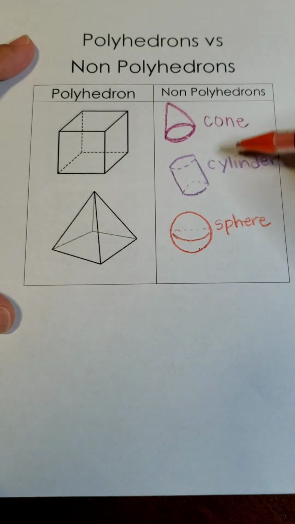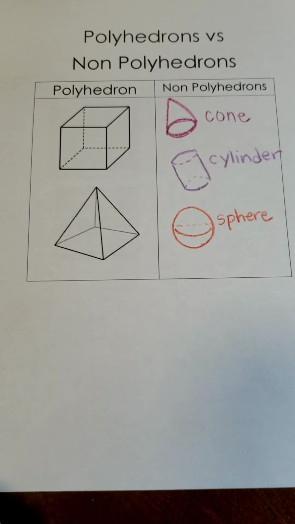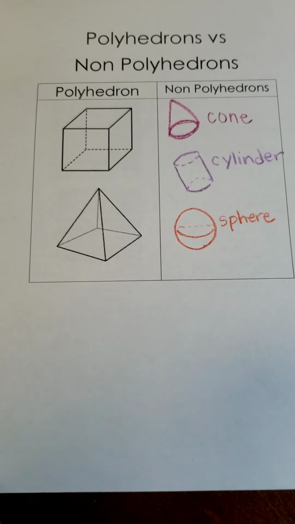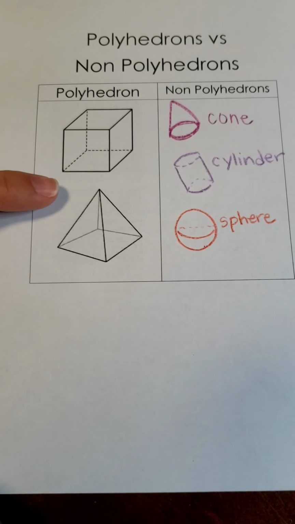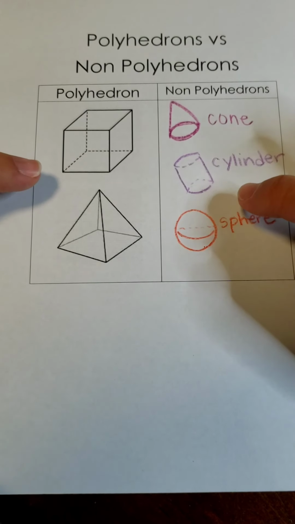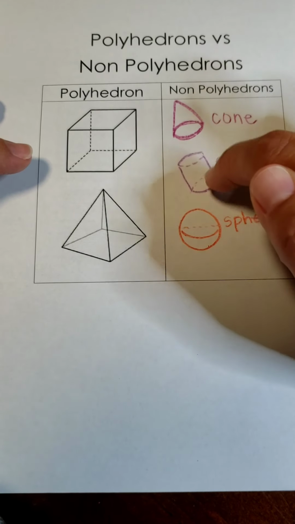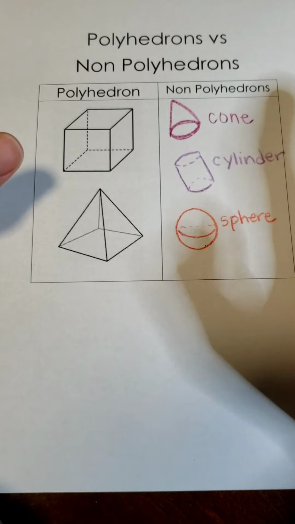All right, so I want you to look at these 3. Those 3 are not polyhedrons. Why do you think those 3 are not polyhedrons? If you recall, polyhedrons are 3-dimensional figures with faces that are polygons. If I come over here, I see a couple of faces, right? There's a face here that's a circle. There's 2 faces here that are circles. And then your sphere doesn't really have any faces.